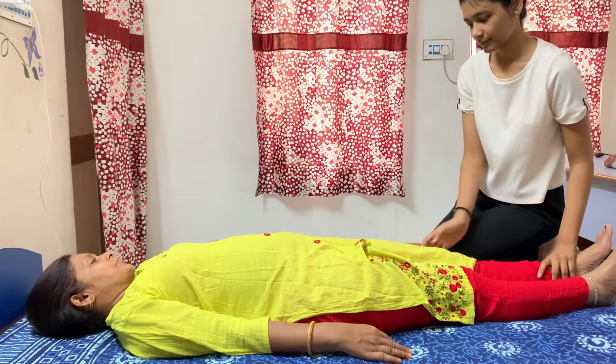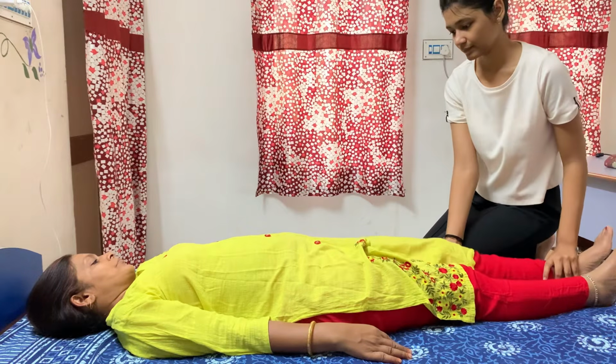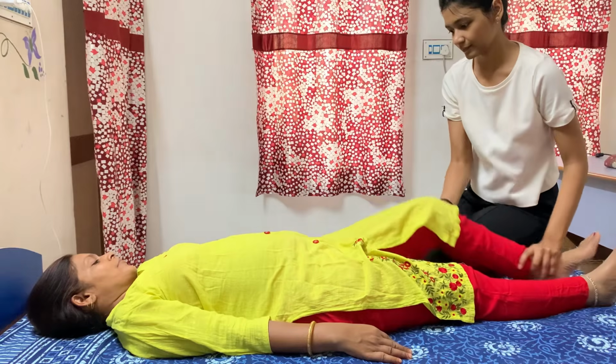Now I will tell you why I externally rotated the hip after 90 degrees of hip flexion.